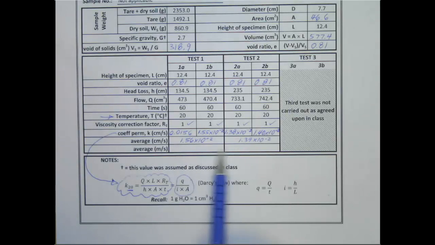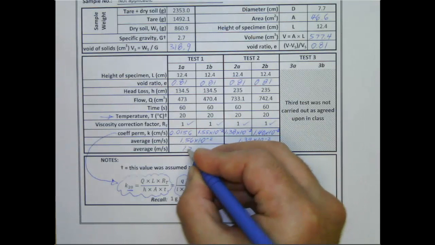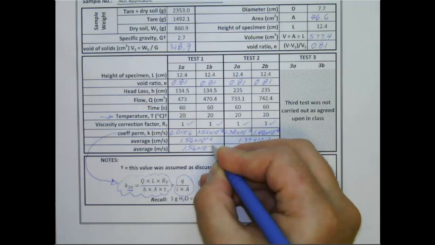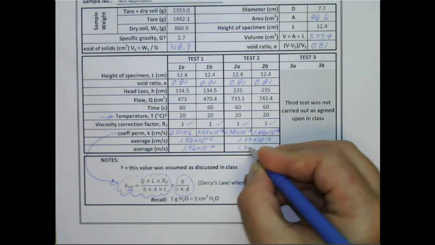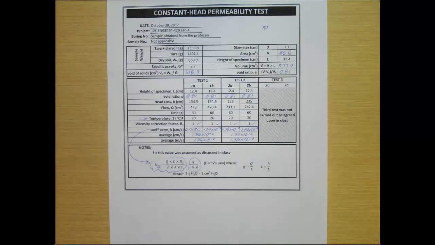And then I enter a line here where I ask you to calculate these values in meters per second. Pardon me, they're given in centimeters per second, but I'm asking you to give it in meters per second. That's simply a unit conversion issue, which I'm sure you'll have no problem with. But if you do, please come and see me and I'll help you with it. Okay, so for this number then it becomes 1.56 times 10 to the minus 4. 1.39 times 10 to the minus 4. That's great. So we've now filled out the table with all the necessary information, and that represents essentially the majority of the work associated with this lab.